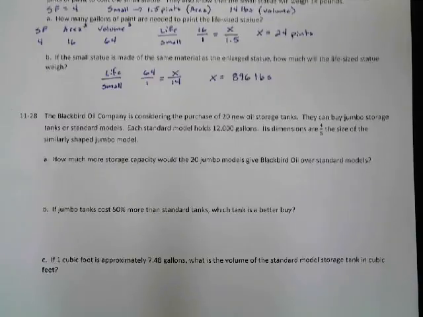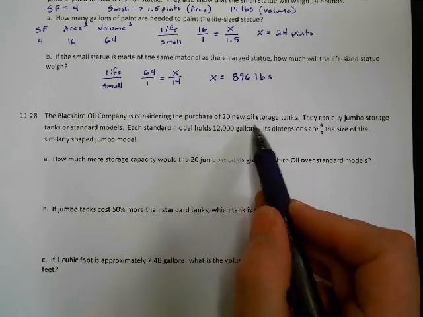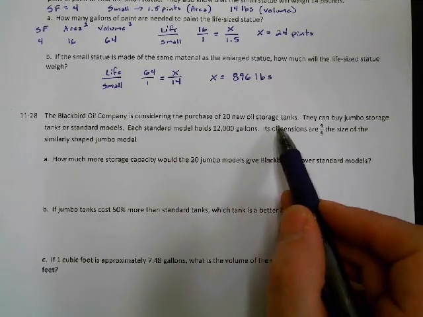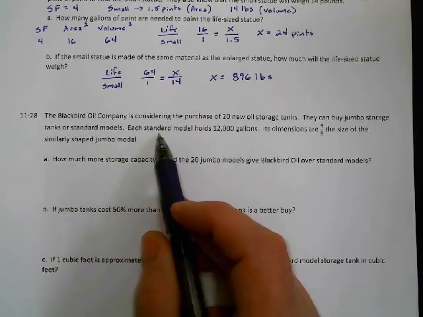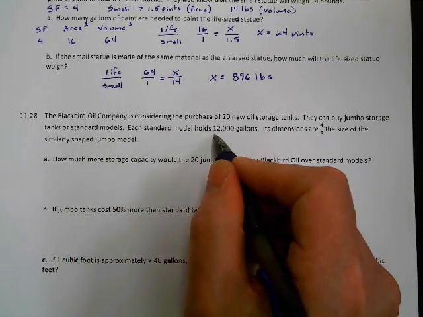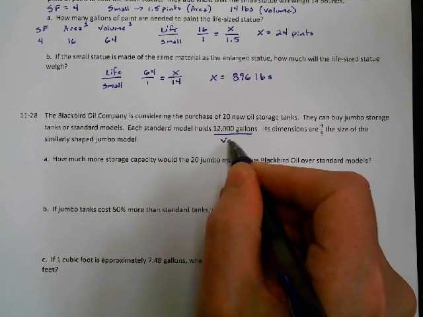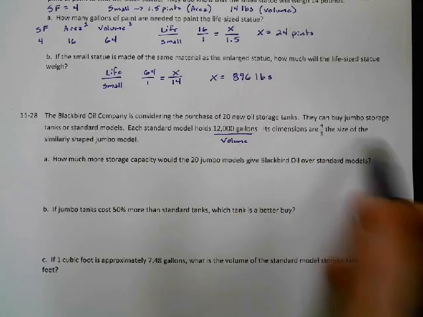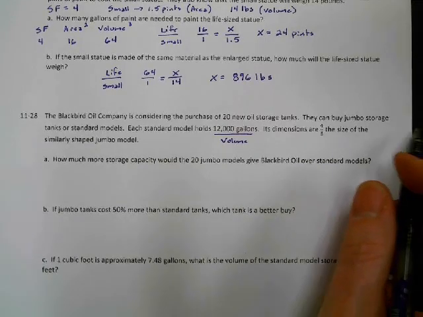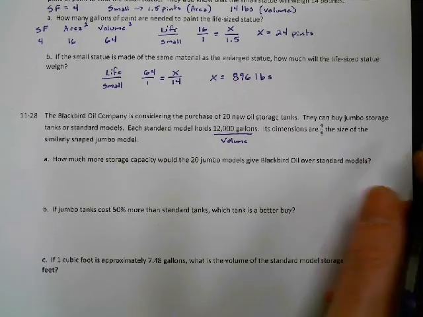The Blackbird Oil Company is considering the purchase of 20 new oil storage tanks. They can buy jumbo storage tanks or standard models. Each standard model holds 12,000 gallons. Now that's the volume that we're talking about there. Its dimensions are 4/5 the size of the similarly shaped jumbo.